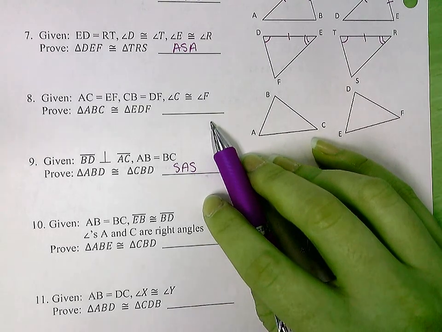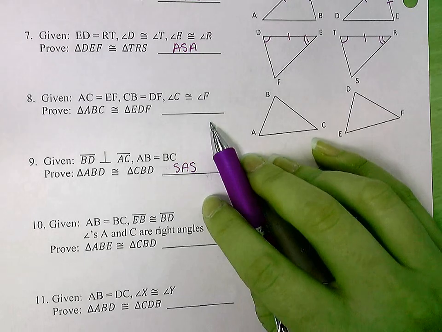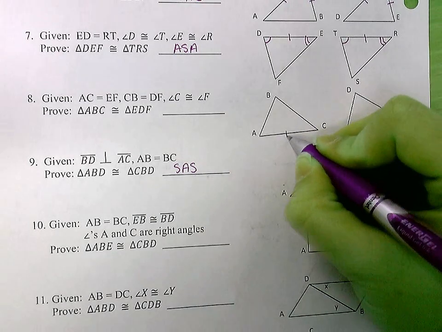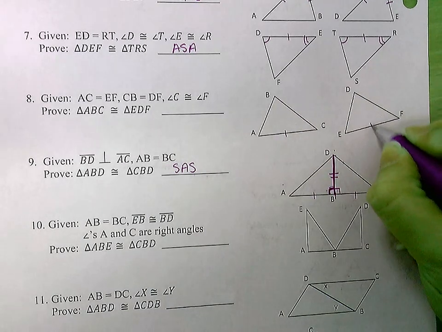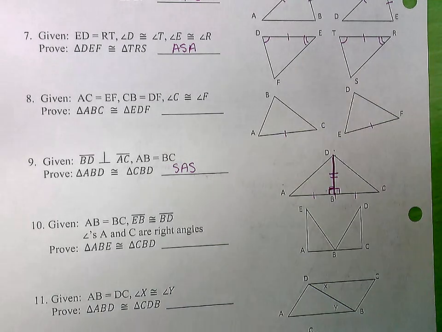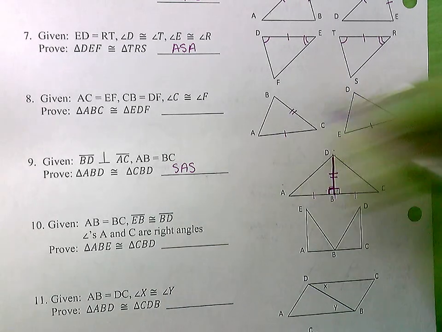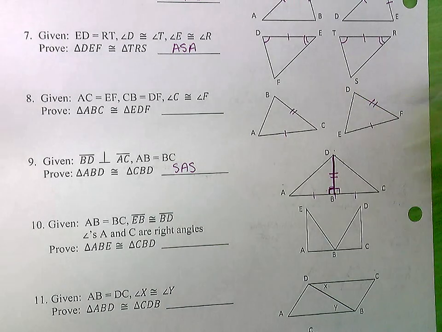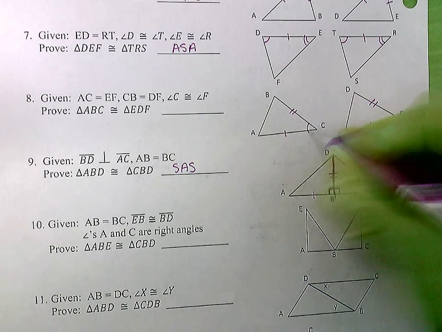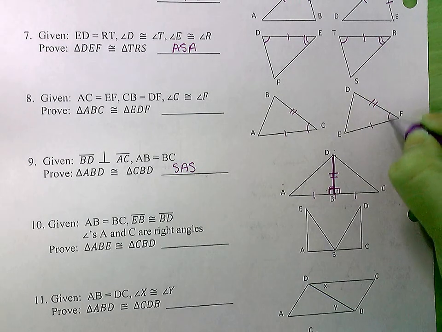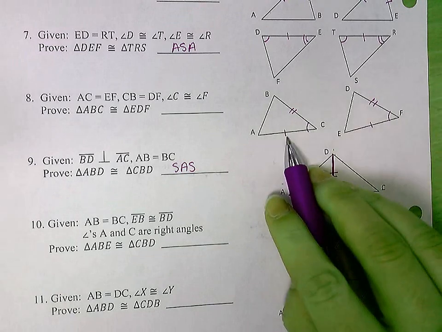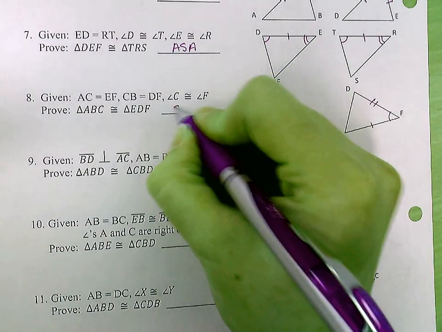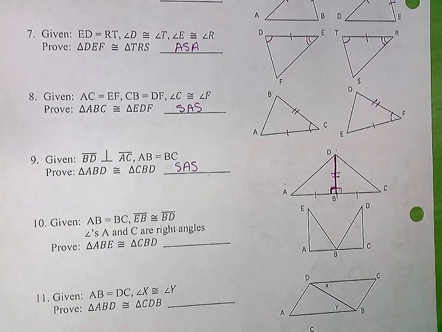All right, number 8. You're given AC is equal to EF, CB is equal to DF, and angle C is congruent to angle F. So I have an angle between two congruent sides. So this is side angle side.